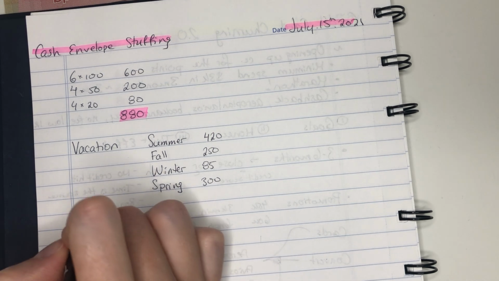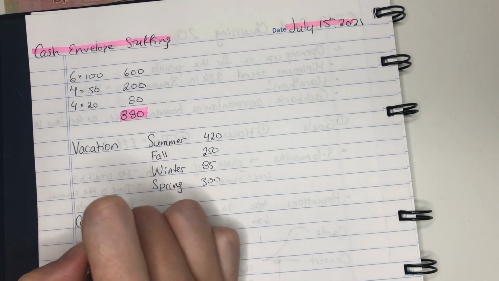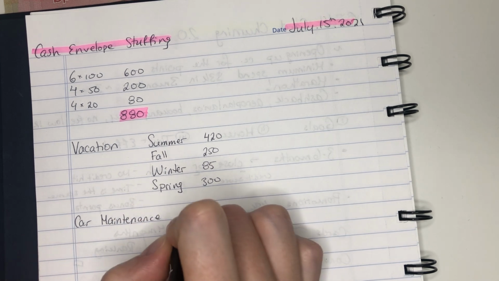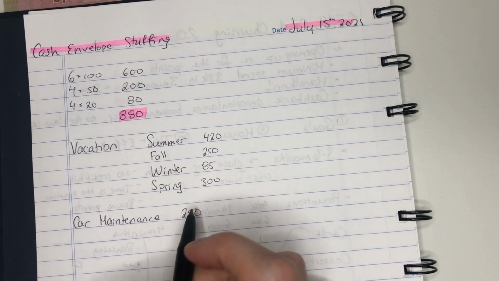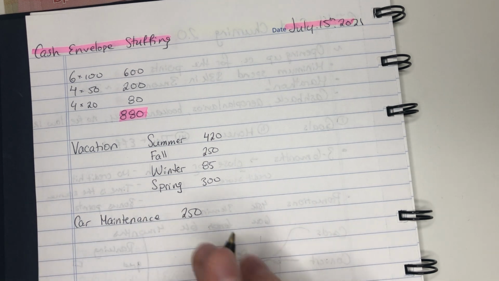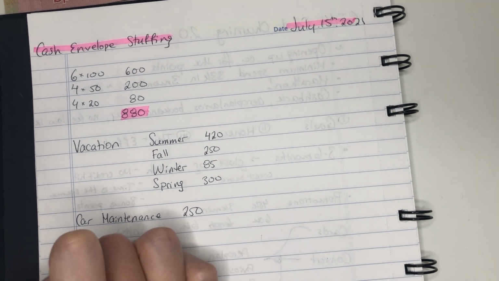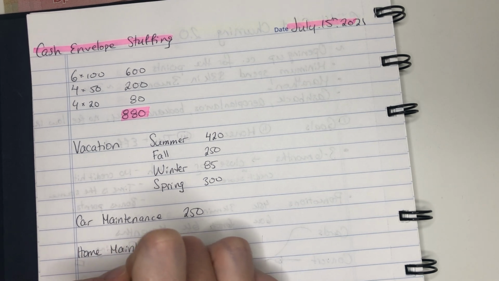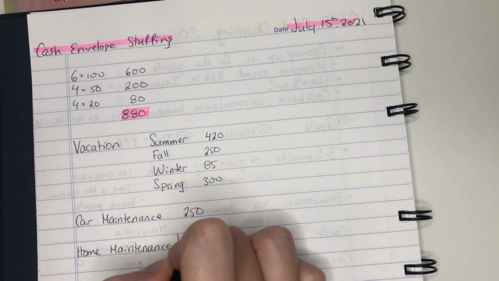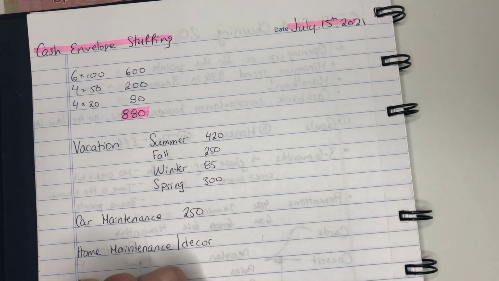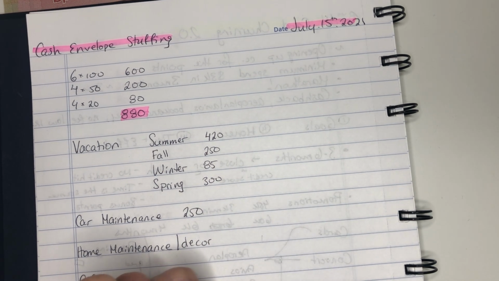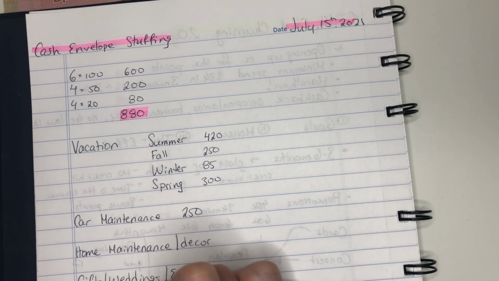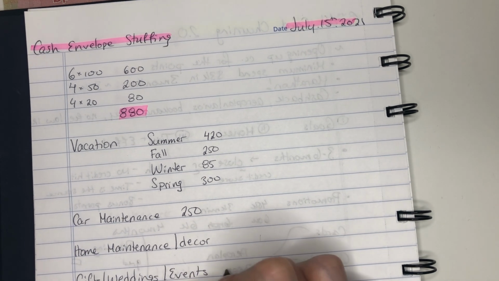Okay, perfect. And then from there I have car maintenance, which I have 250 in. This one I want to cushion up to about 500 and then hold off on it. From there I have home maintenance and decor. I have gifts, weddings, and events, which is 125.